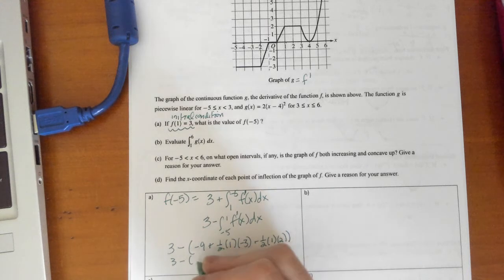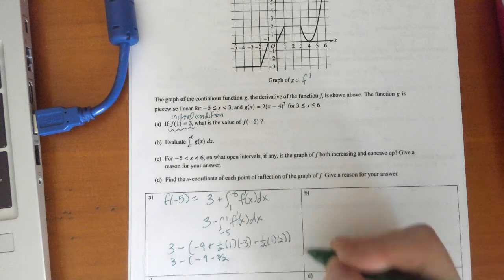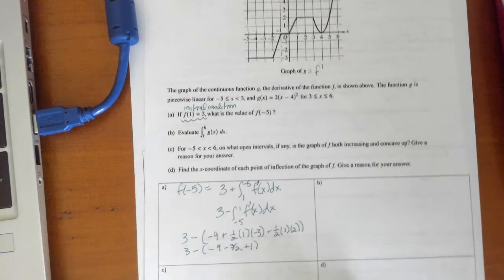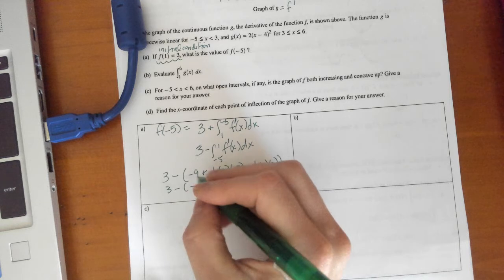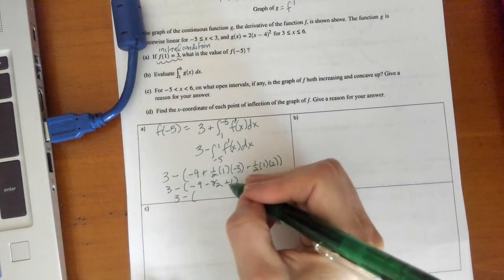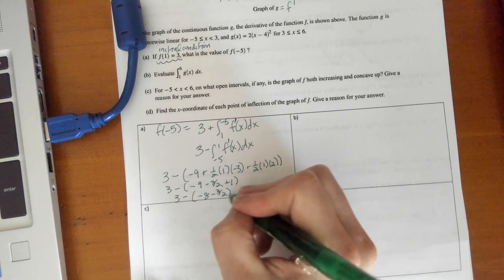So I'm left with negative 9. This is going to be minus 3 over 2, and then this is going to be plus 1. And then I can go ahead and combine these, so I'm left with a 3 minus, and then here I'm going to have negative 8 minus 3 over 2.